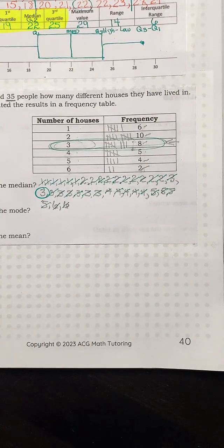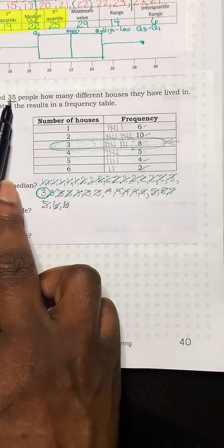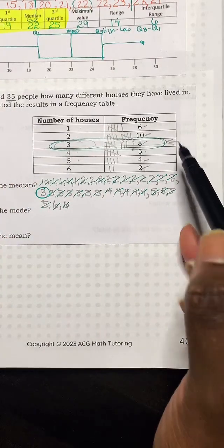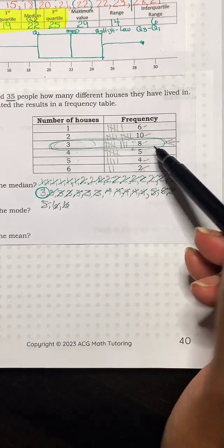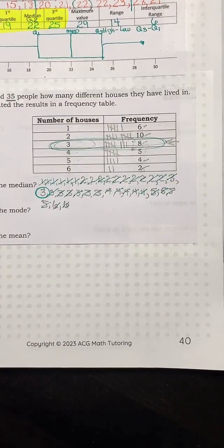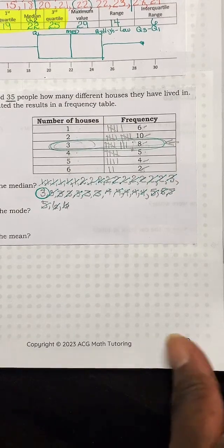Okay. We're all right? Yeah. So if anything, you look at what your total is, divide that by 2, and then try to figure out where it would lie. Okay? All right. Cool.